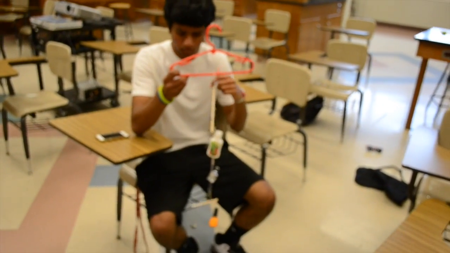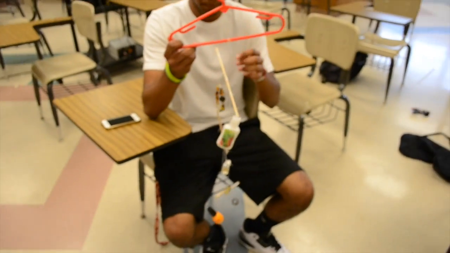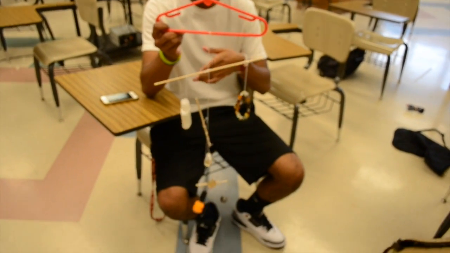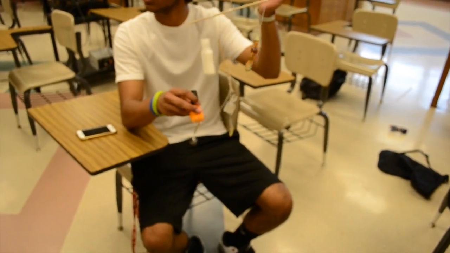Vishal, what do you got there? I think it's a moment. And what does that have to do with what we're learning about in class? Well, I had to balance out the torques and find the center of mass to make this. Good job. This is actually my nail polish.